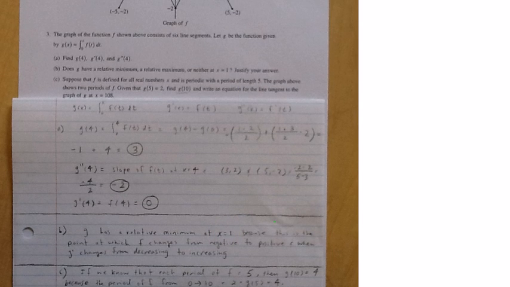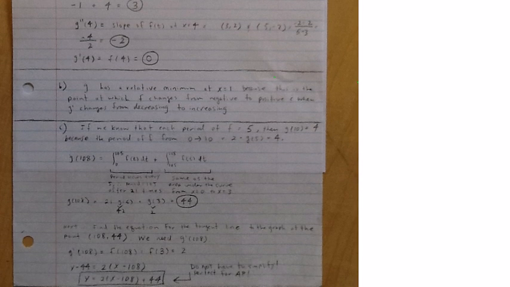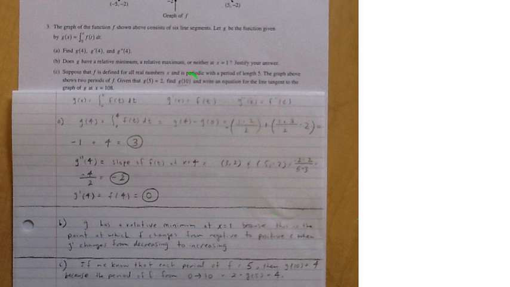Alright, C. C asks that suppose that f is defined for all real numbers x, and is periodic with a period of length 5. The graph above shows 2 periods of f. Given that g of 5 equals 2, find g of 10, and write an equation for the line tangent to the graph of g at x equals 108. Okay. Well, firstly, let's split this problem apart. Let's find g of 10 first. That's what it asks, right? Find g of 10.